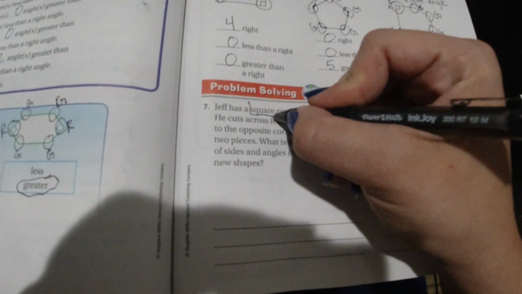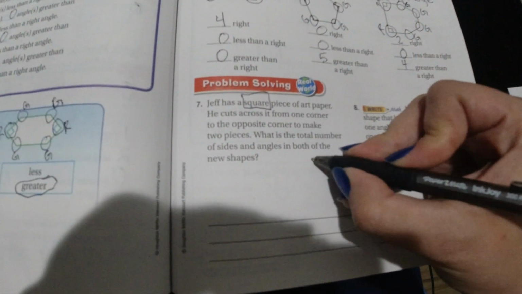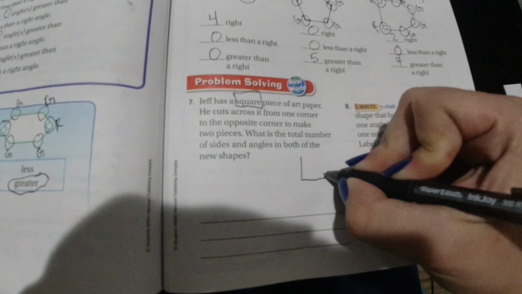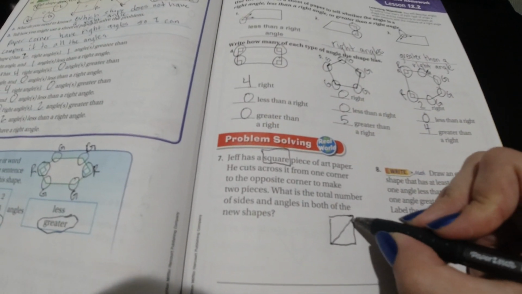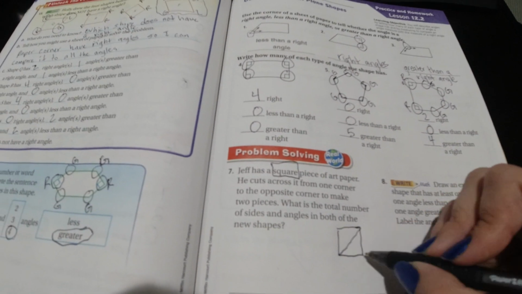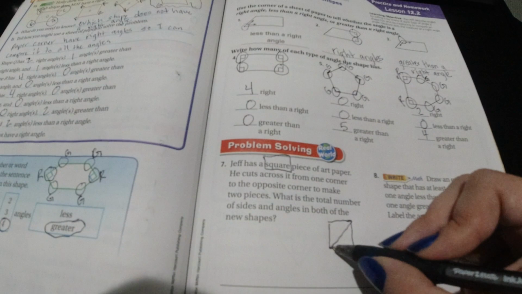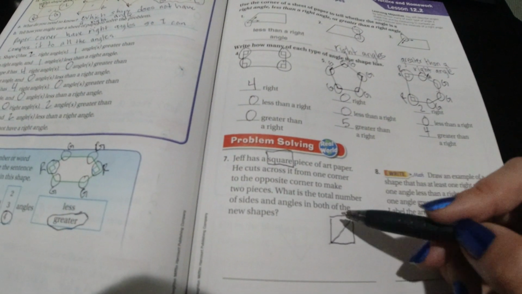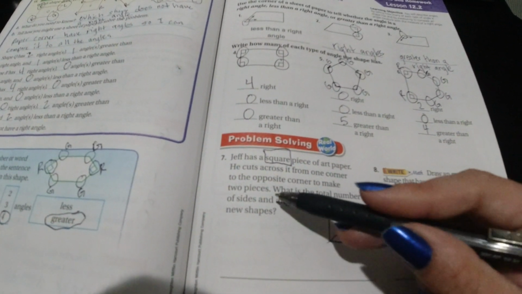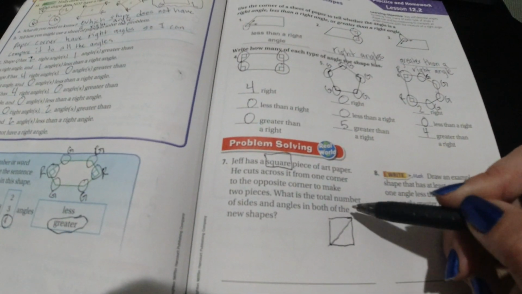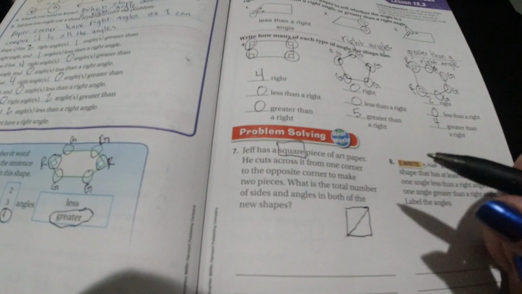Okay, Jeff has a square piece of art paper. He cuts it across from one corner to the opposite corner. So he is making his square, and he cuts across it from one corner to the opposite corner to make 2 pieces. What is the total number of sides and angles in both of the new shapes?